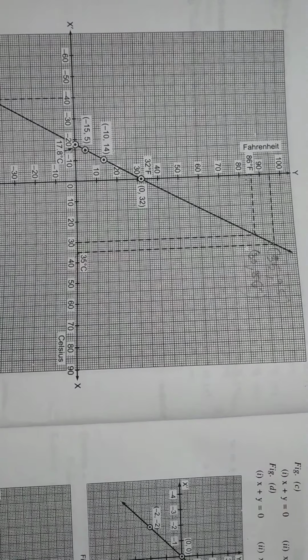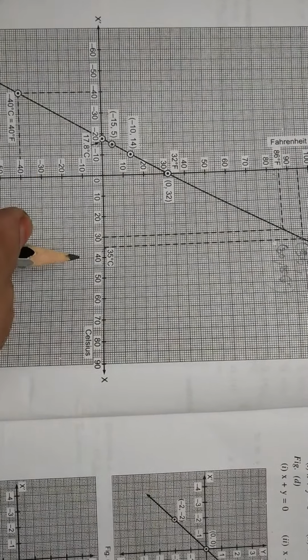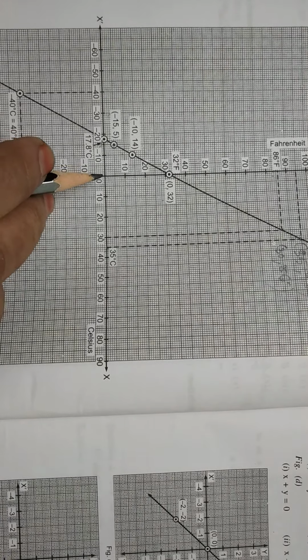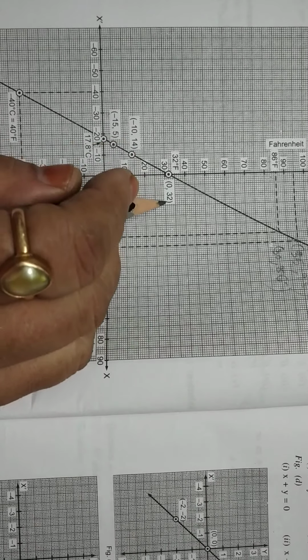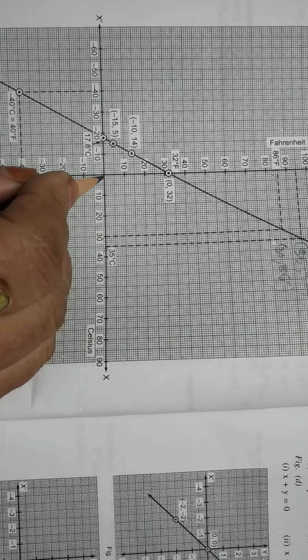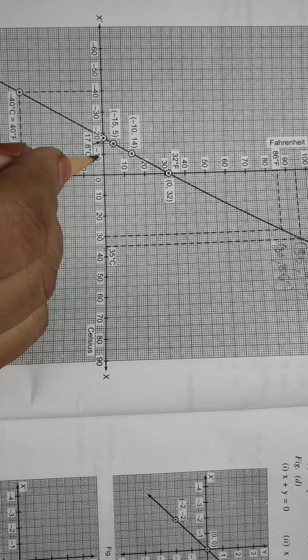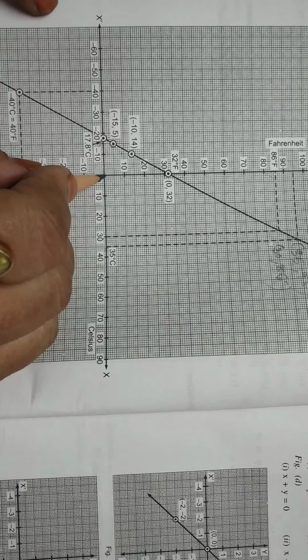Now from the graph here, if 0 degree Celsius, then Fahrenheit how many? 32. And if 0 degree Fahrenheit, then how many degree?